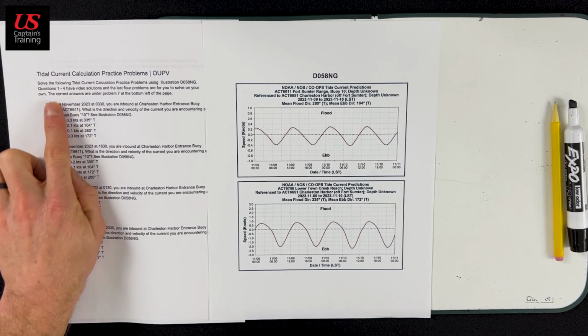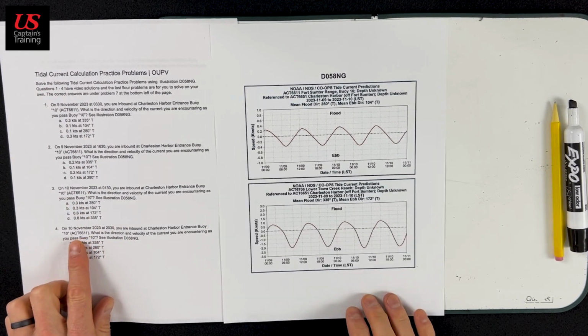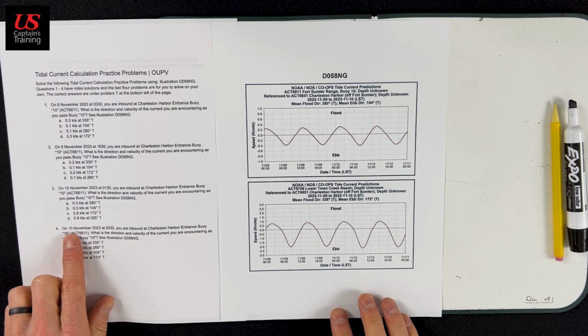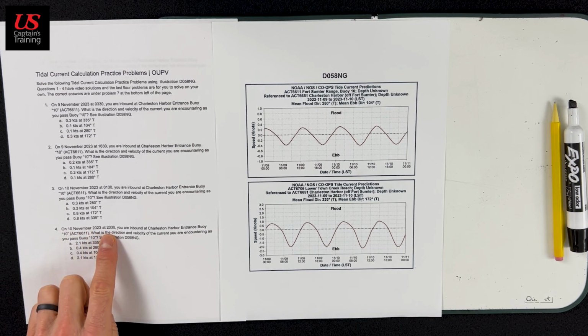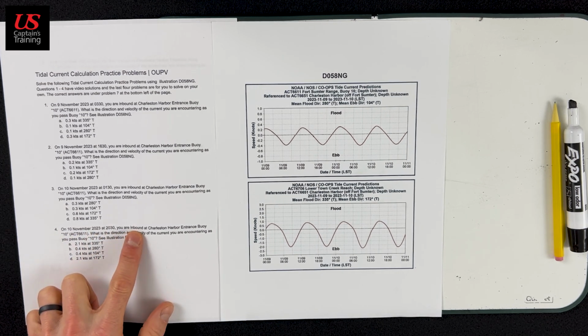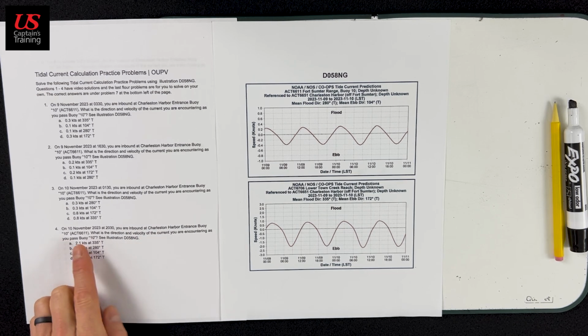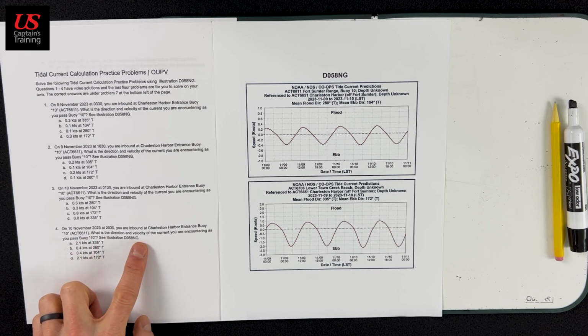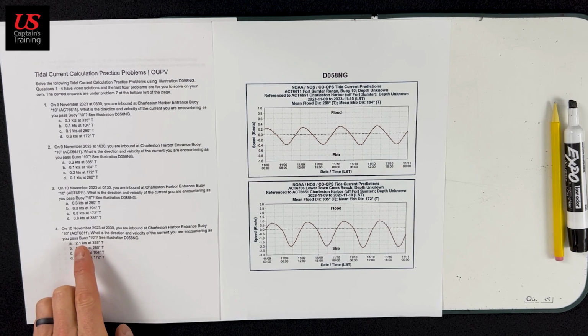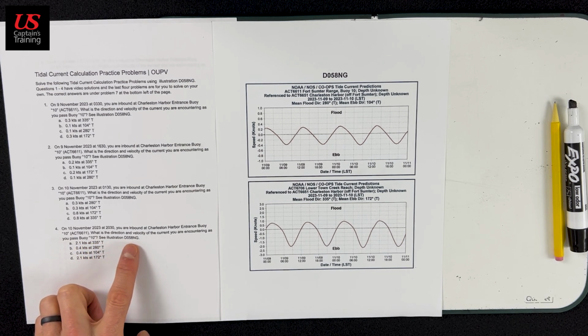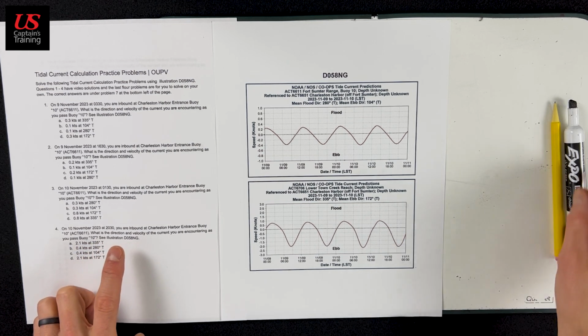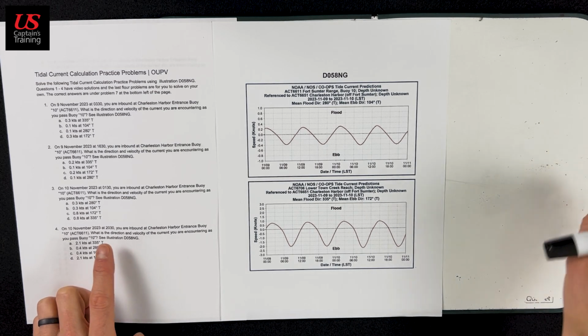Tidal current calculation practice problem 4 reads, on 10 November 2023 at 20:30, you're inbound at Charleston Harbor entrance buoy 10, ACT 6611. What is the direction and velocity of the current you're encountering as you pass buoy 10? See illustration DO58NG.